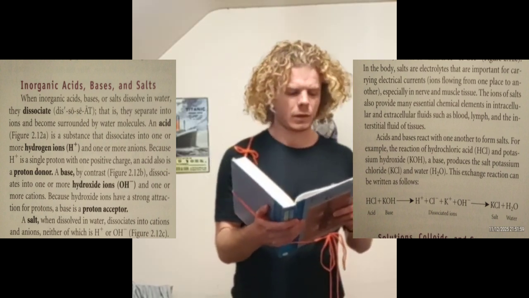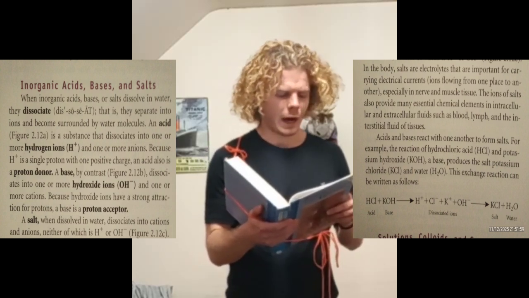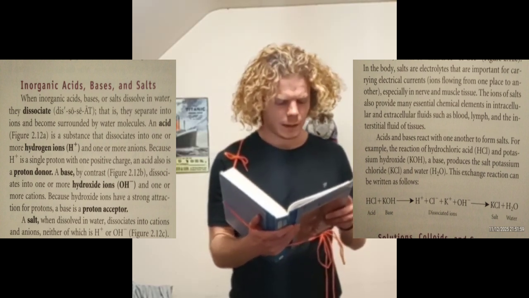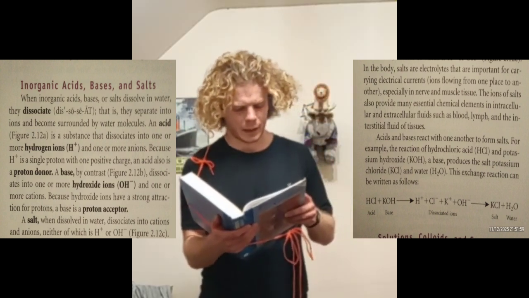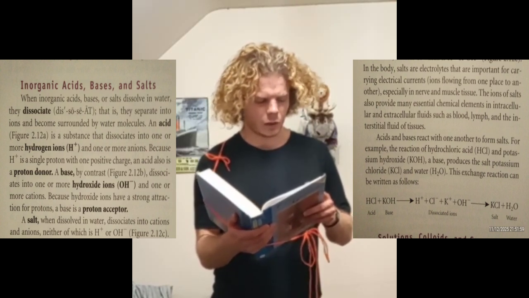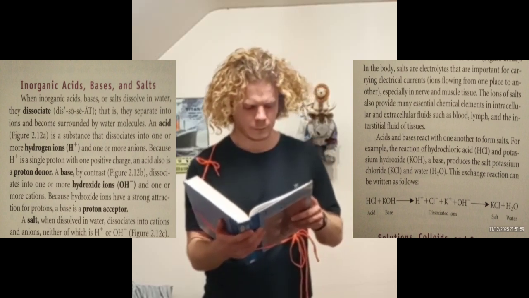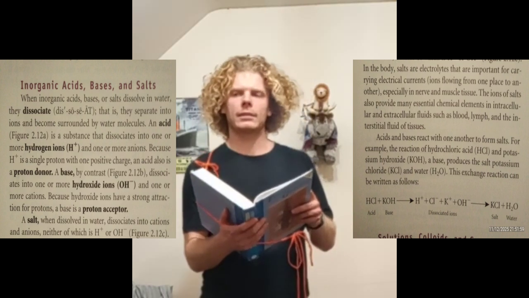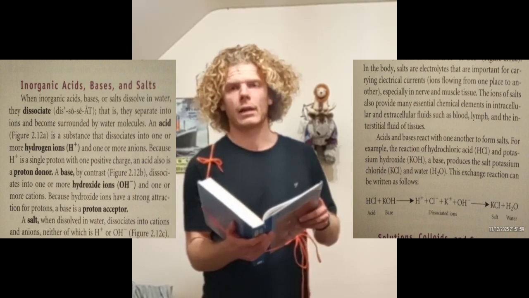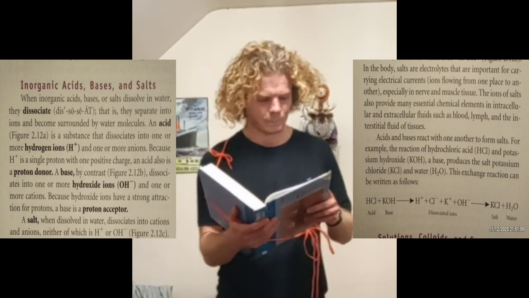A base is contrasting to it. It dissociates into one or more hydroxide ions, that is OH minus, and one or more cations. Because hydroxide ions have a strong attraction for protons, a base is a proton acceptor. Bases, for example, can dissociate into hydroxide ions, and they are negative. So they are proton acceptors, they want protons.